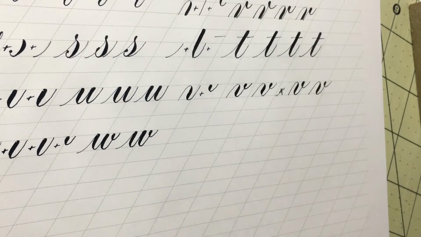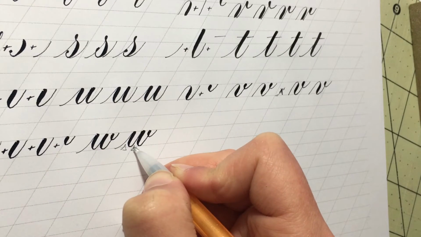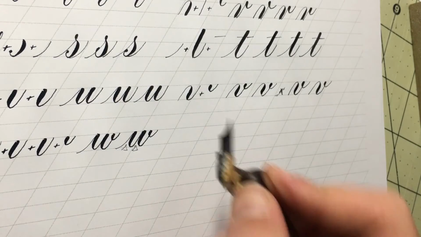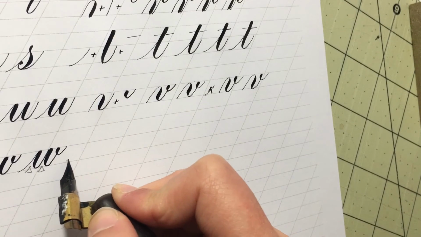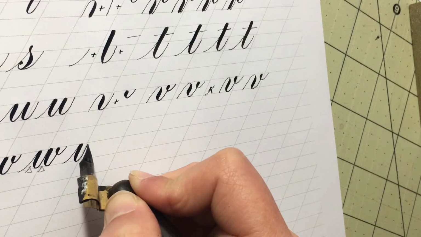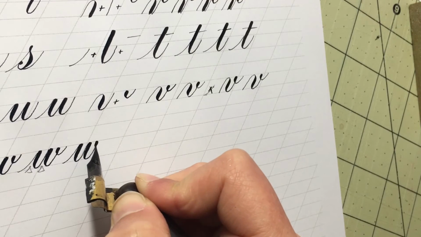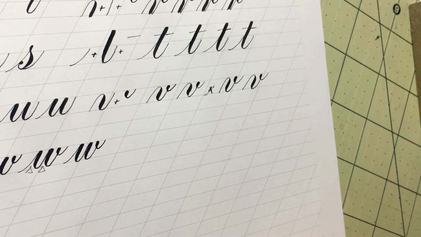And again, there should be space in here, like a triangle. There's W.